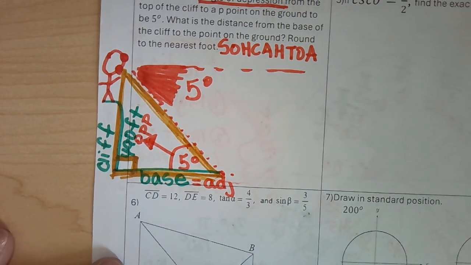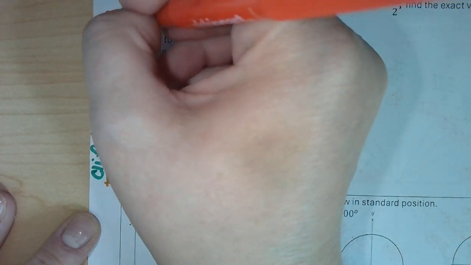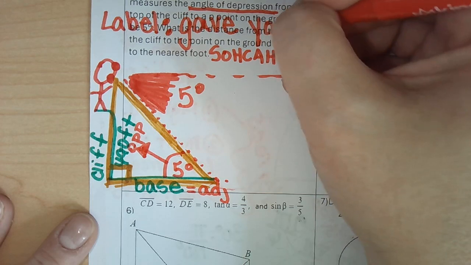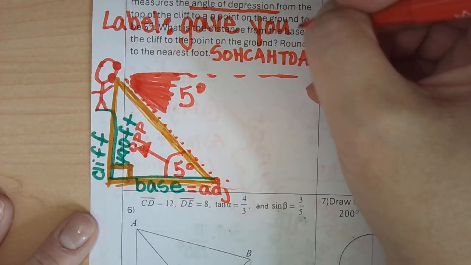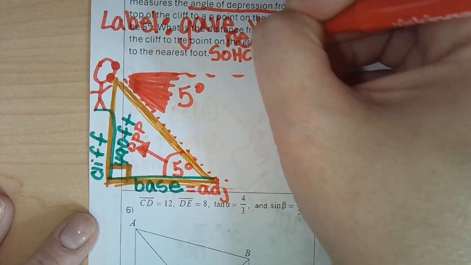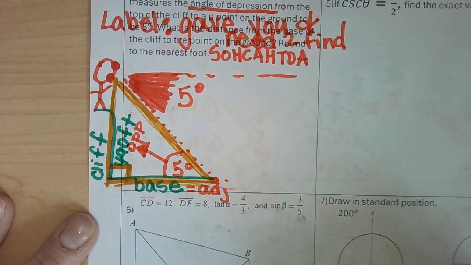Notice I did not label the hypotenuse. You only label what they gave you and what you need to find. So if you want to write that down on your cheat sheet, that might help you.